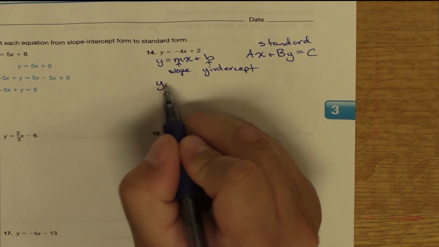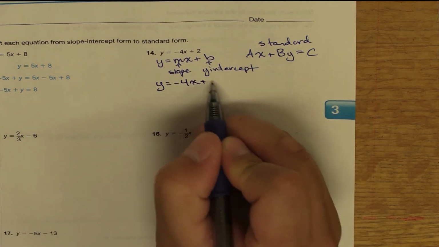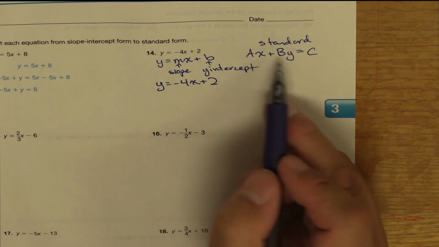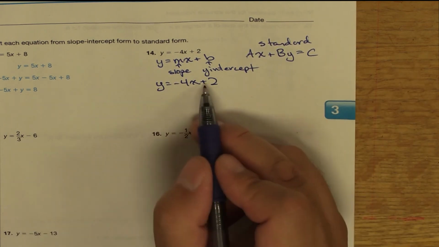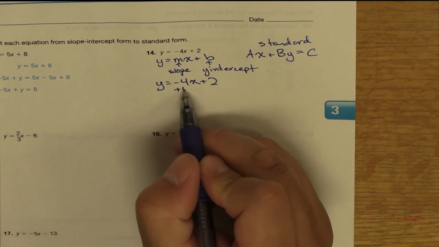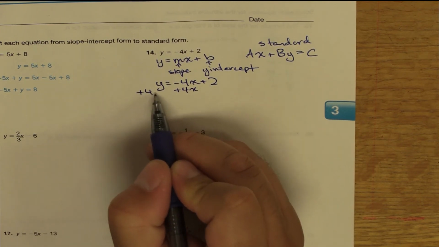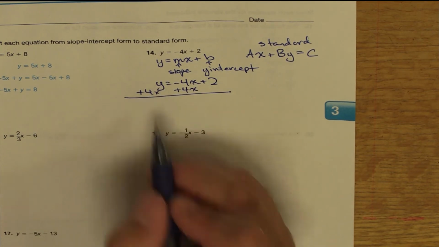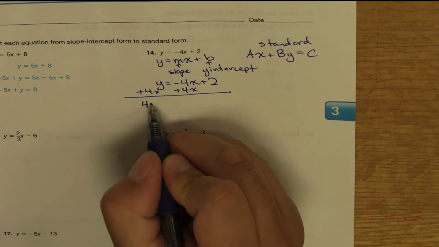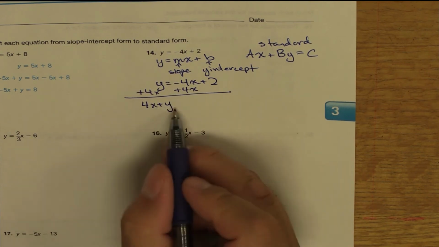So let me see. If I've got y equals negative 4x plus 2, notice that I want both the x and the y on the left. How do I bring this negative 4x over to the other side if it's being added to 2? I'm going to add 4x to this side and add 4x to this side. When I do that, what's 4x plus y? It's 4x plus y. These things are not like terms.